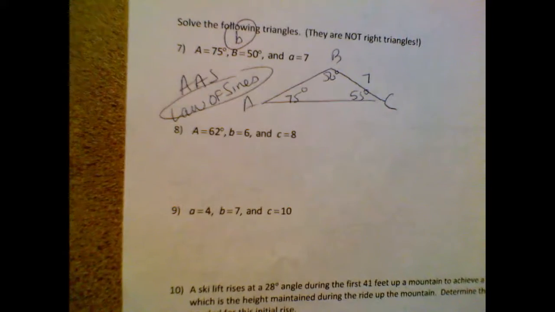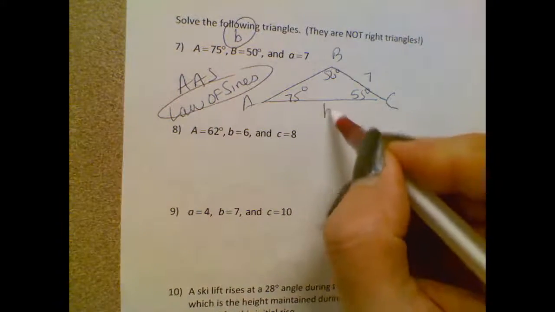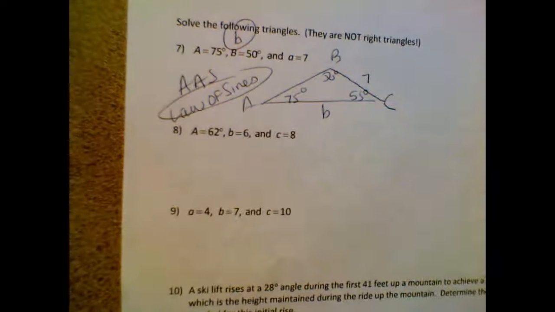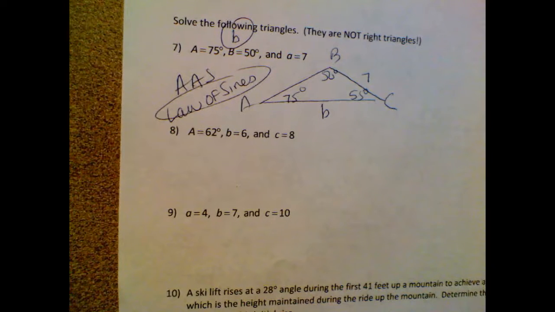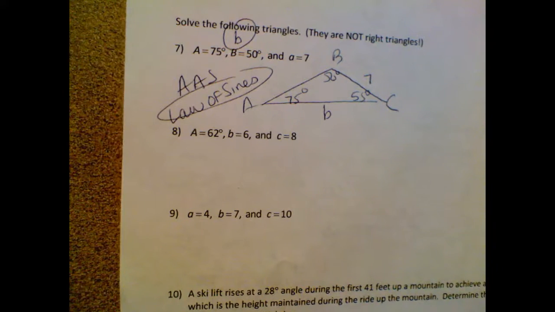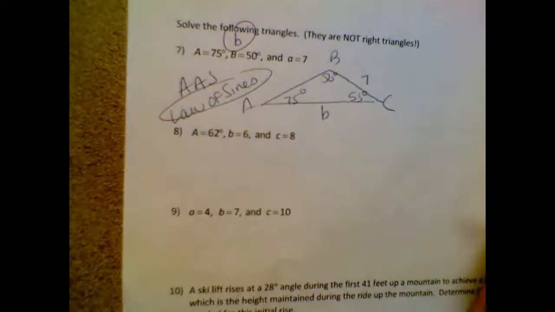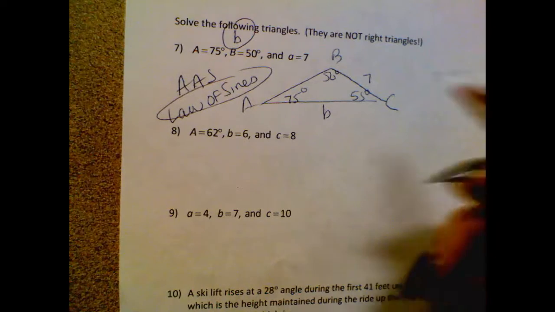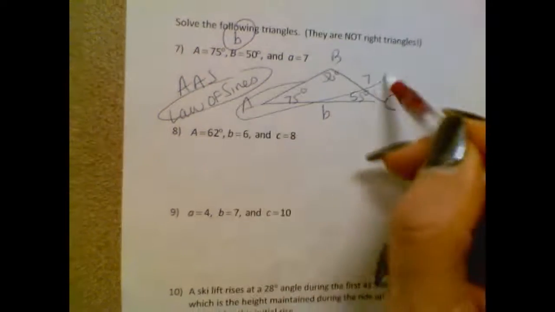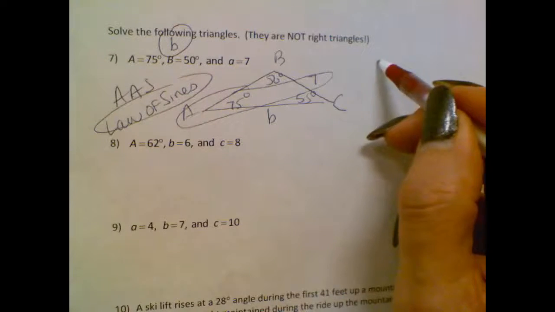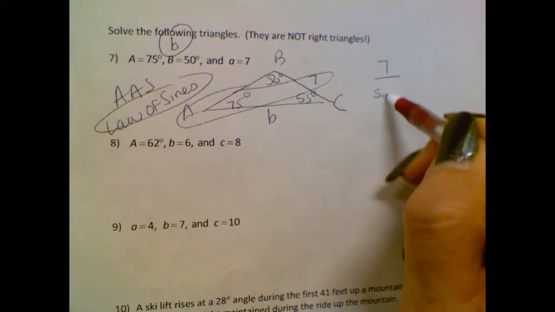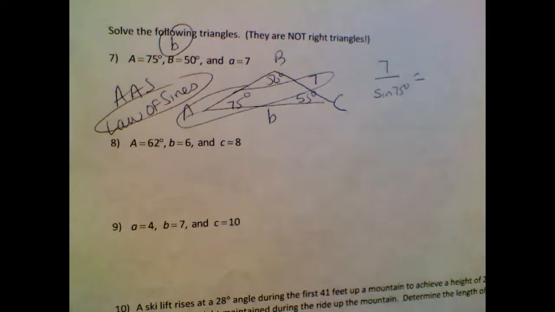Solve for B. So we're solving for B. So which angles do we need? What's the one that you know? Which ratio do you know, the side and its angle? There's only one of them that you know, the side and angle. A. This is the only one we know both parts. We definitely are using the A ratio. So it's 7 over sine 75.